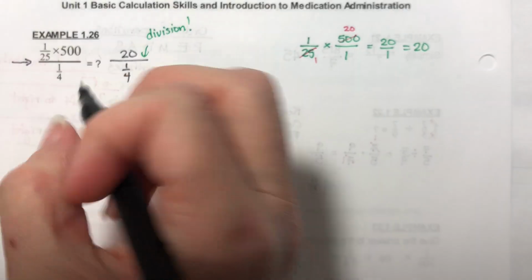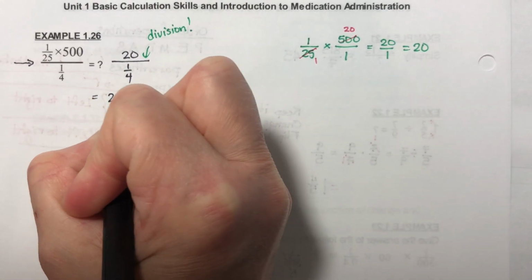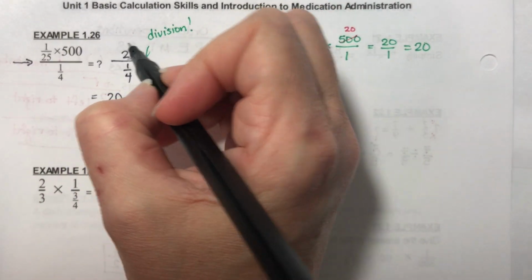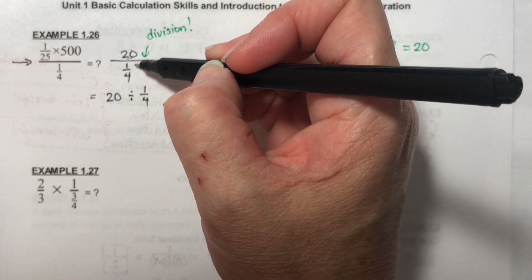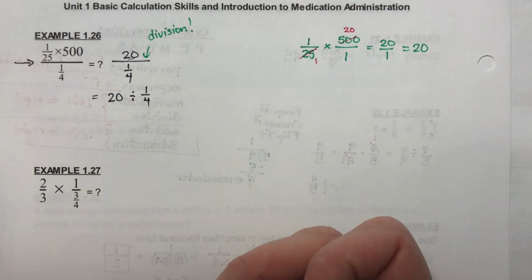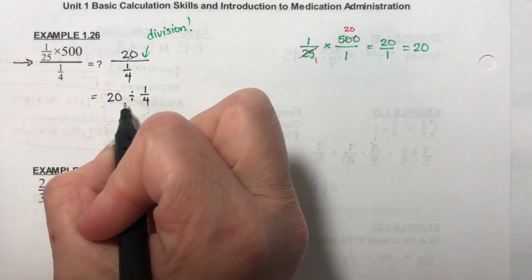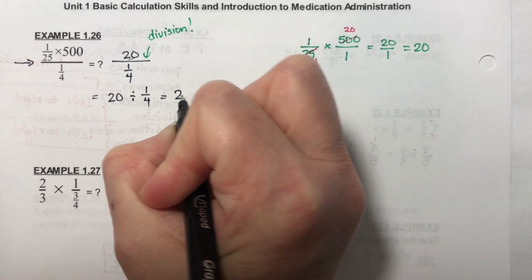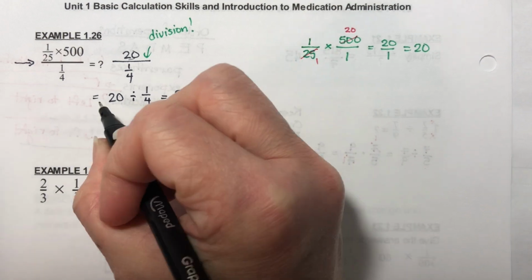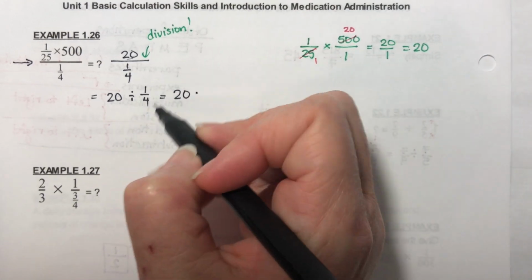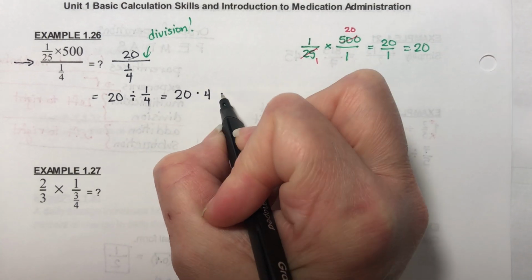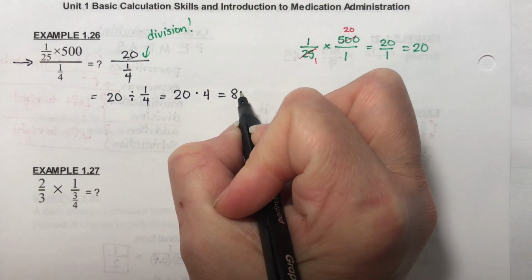So this is exactly the same thing as 20 divided by 1/4, the top of our main fraction bar over the bottom, even though that's a fraction. Okay? Remember, when you're dividing by a fraction, you keep it, change it, flip it. So this is the same as 20, keep the first one, times the reciprocal of 1/4, or 1/4 flipped, is simply 4. So I end up with 20 times 4, which is 80.